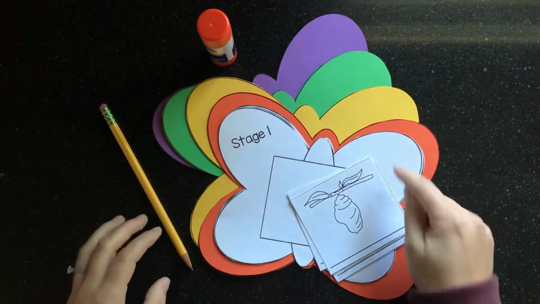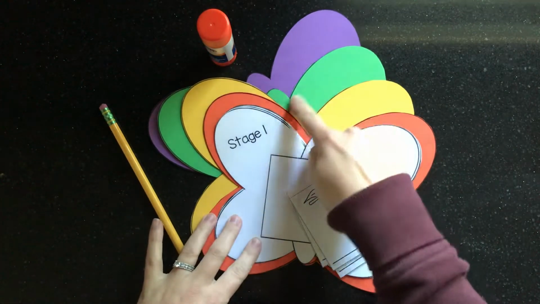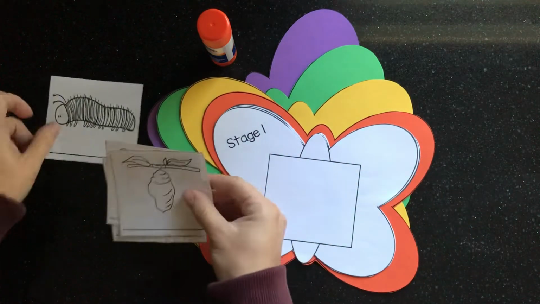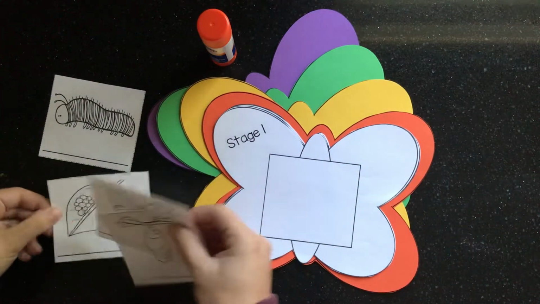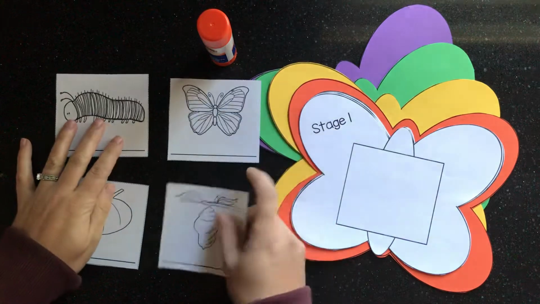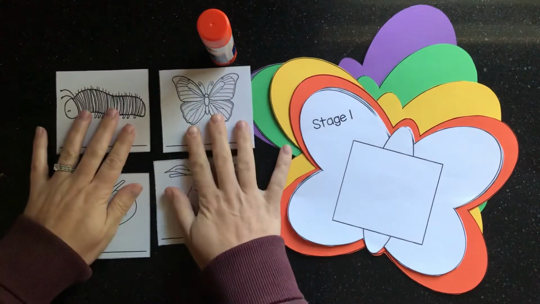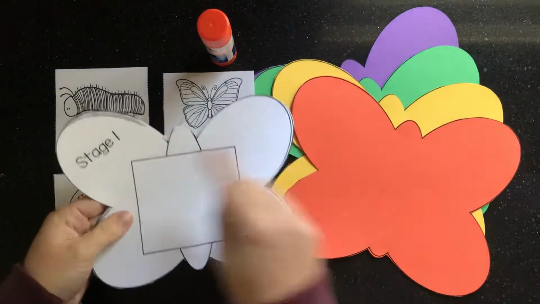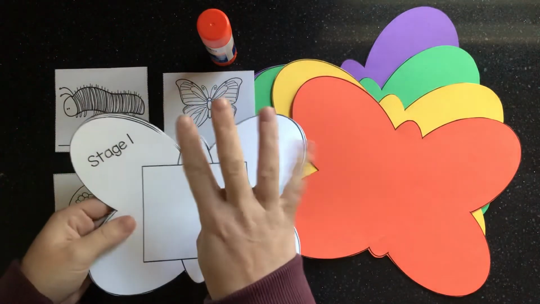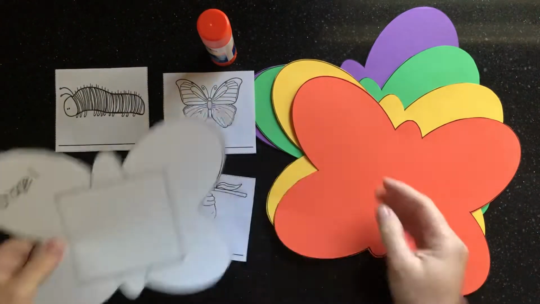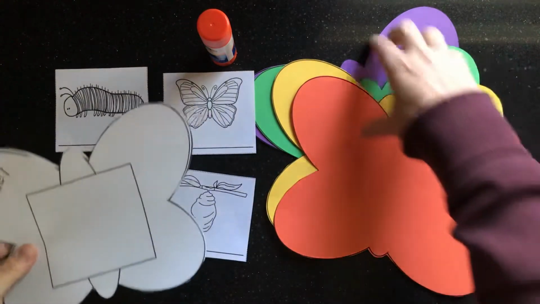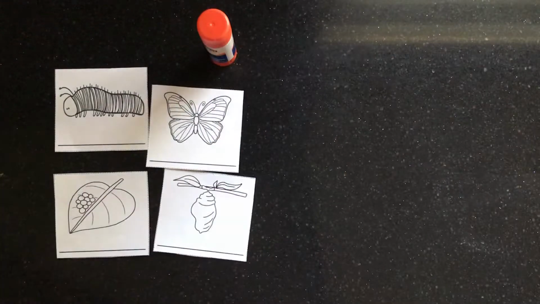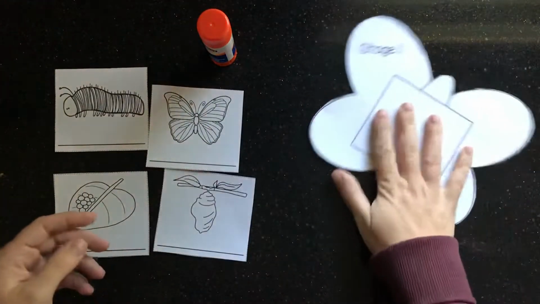So in your packet you have some colored paper with some butterflies traced on it. You have a piece of paper that has these 4 squares. And then you also have pieces of paper that have 4 blank butterflies, and they say stage 1, 2, 3, and 4. Okay, so I cut everything out already so I'd make this a little faster. I'm going to put my colored ones off to the side for now, and I'm going to put these off to the side too.